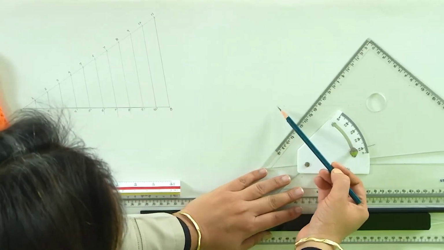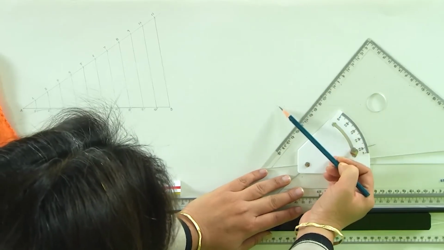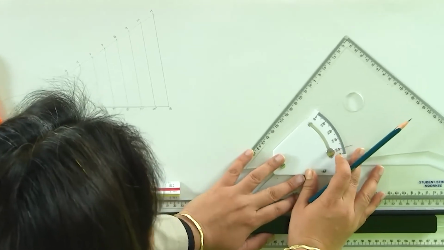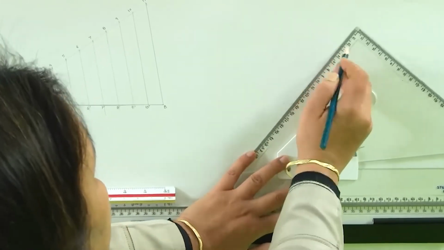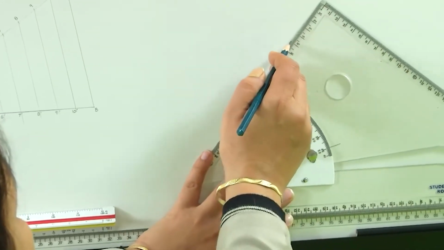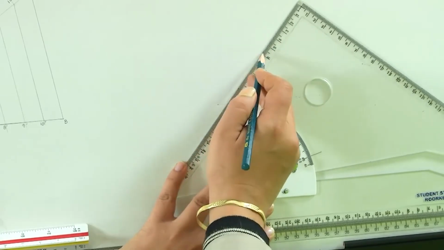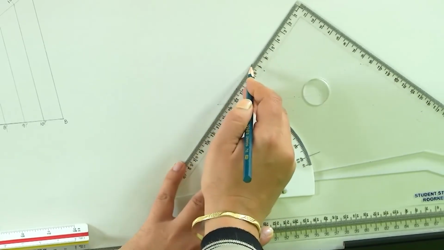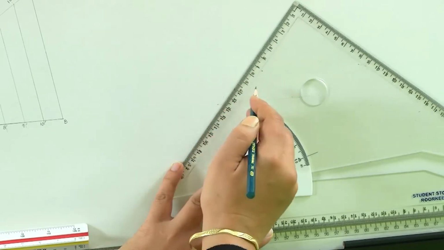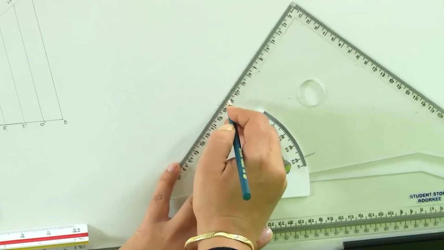I have drawn a line at an acute angle from this given line, and then I have drawn 10 equal divisions on that, and now I am connecting the last mark with this point, and we will just draw parallel lines from these points coming onto the first division.